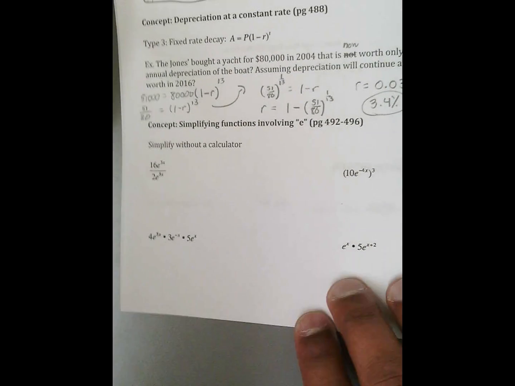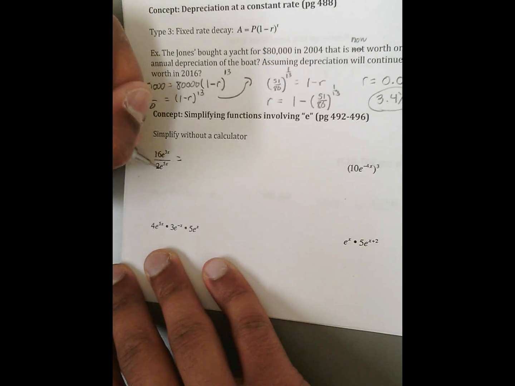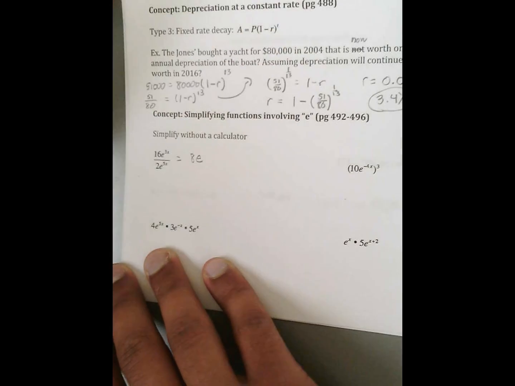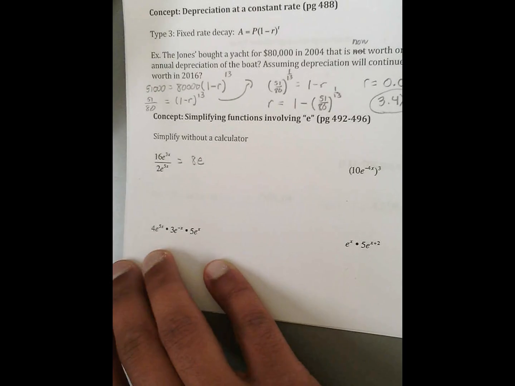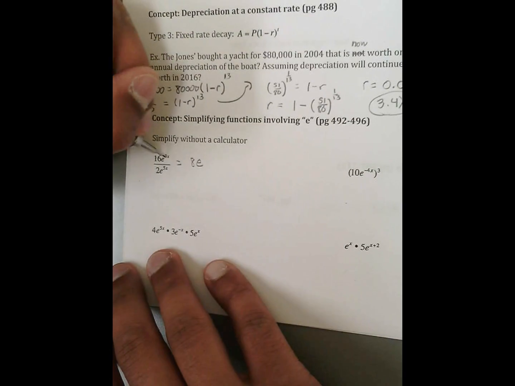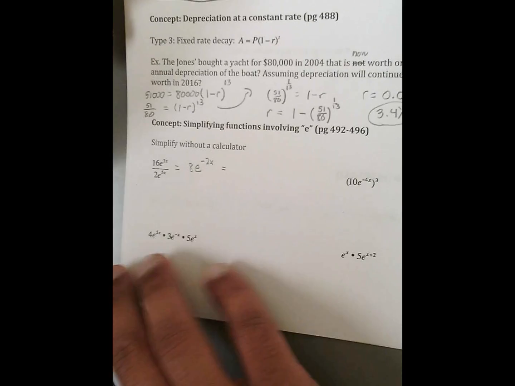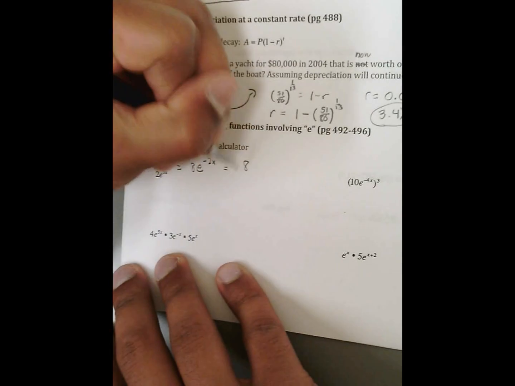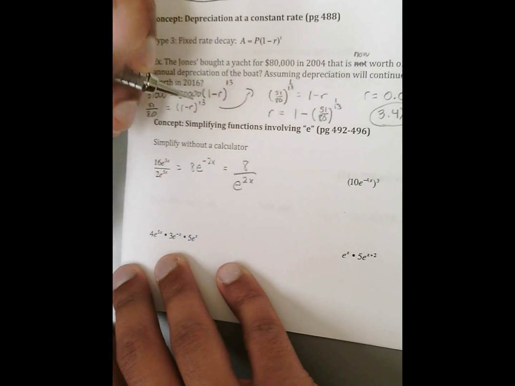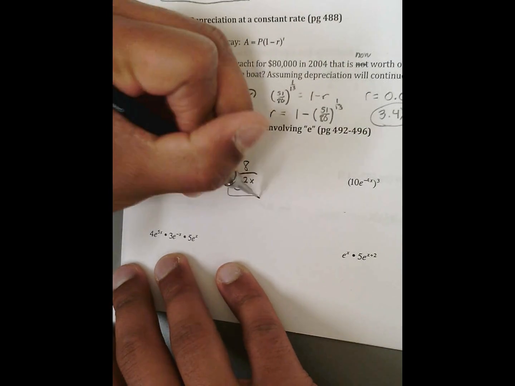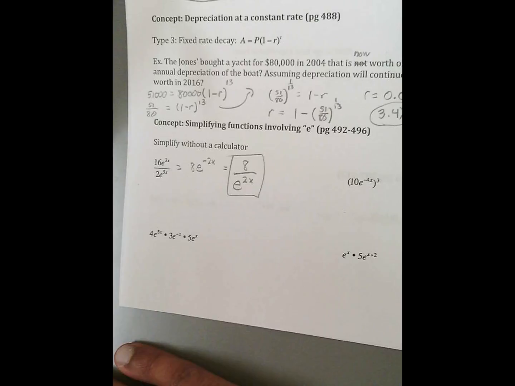Okay, so here we go, simplifying. These are pretty quick. 16 divided by 2 is 8. E to the 3x divided by e to the 5x. Remember, if we divide two numbers with the same base, we subtract their exponents. So 3x minus 5x is negative 2x. And then we don't like negative exponents. We're not simplified until those negative exponents are taken care of. I have to drop the base down below. E goes down to the denominator. That makes the exponent positive.